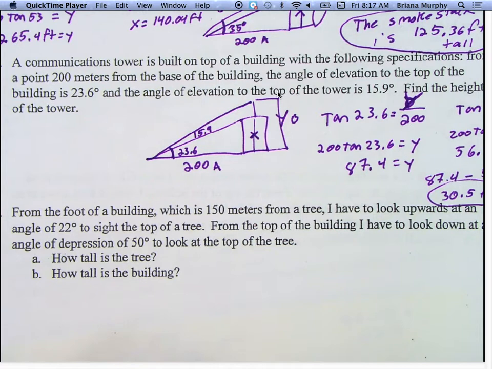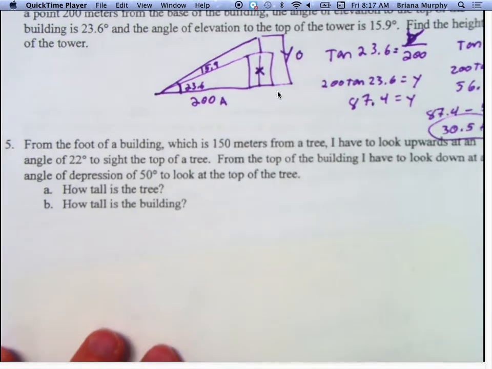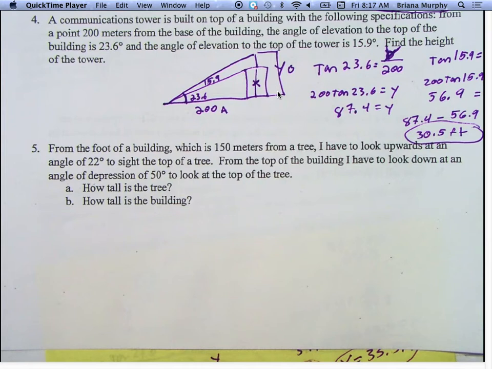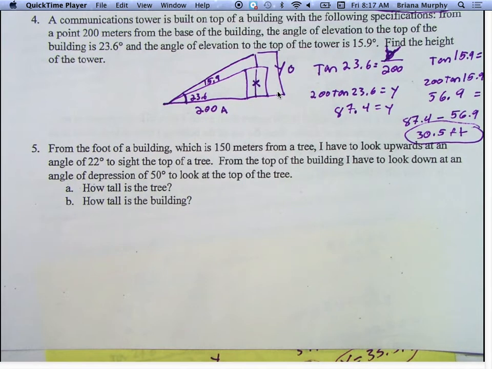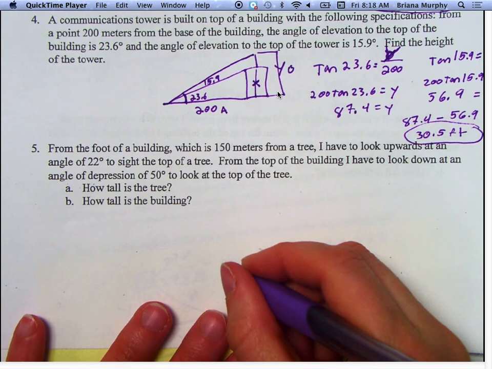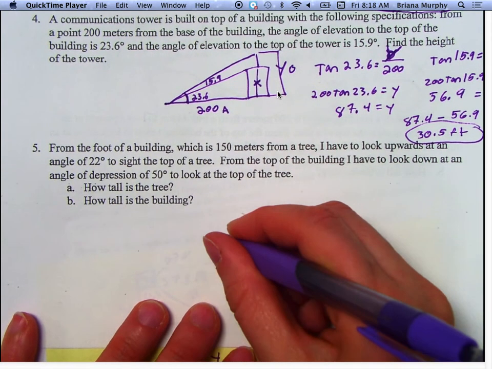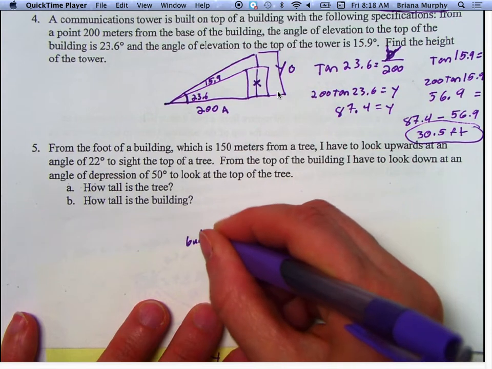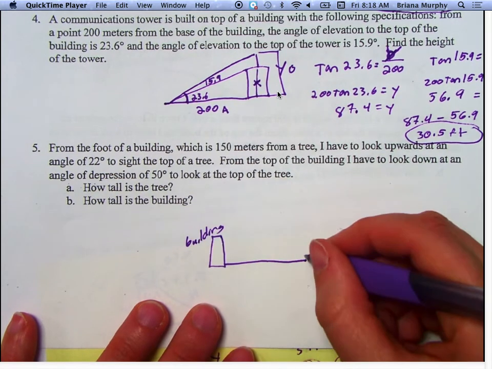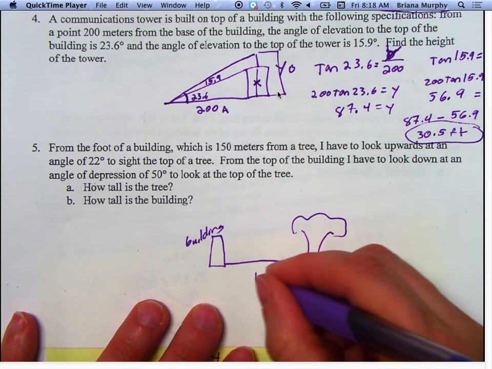Let's try to do this one. Do you guys want to draw it together? It's got that weird thing, angle of depression, in there. So let's work on this together. From the foot of the building, so here's my building, to the tree is 150 meters.